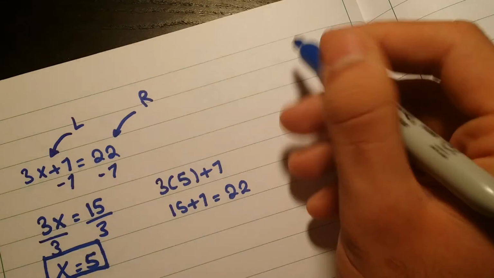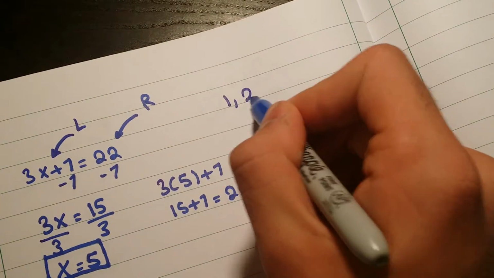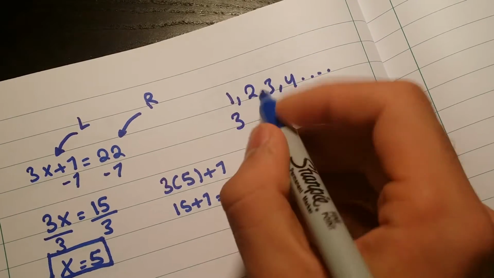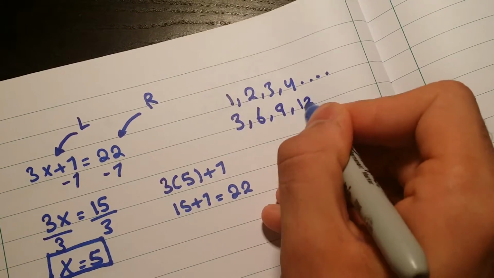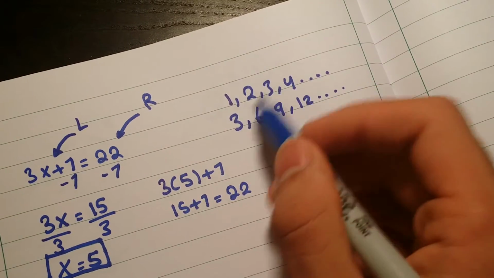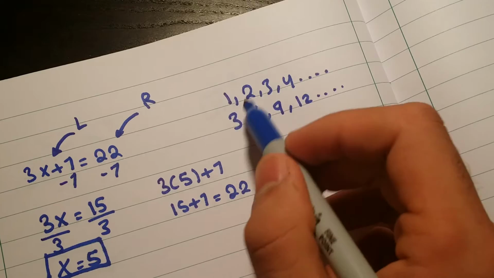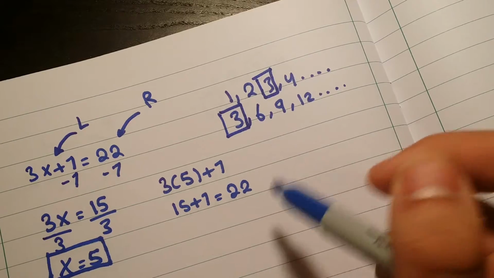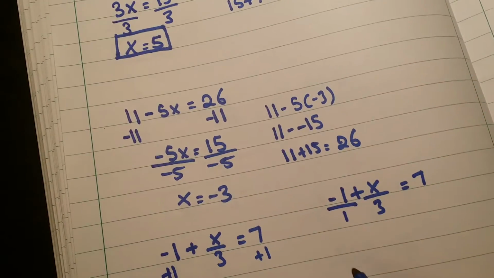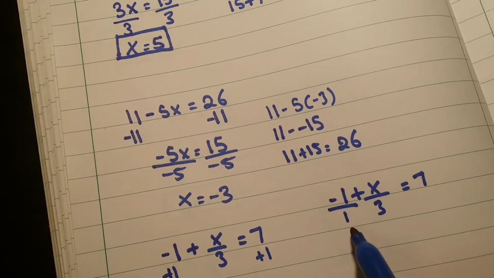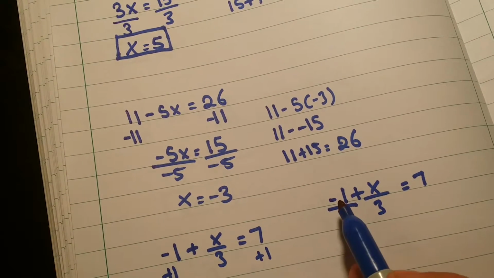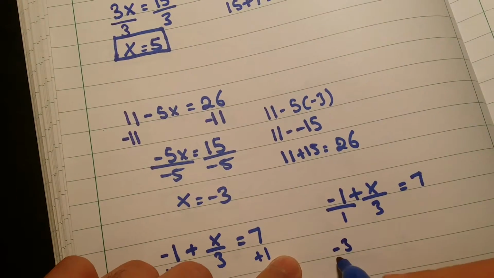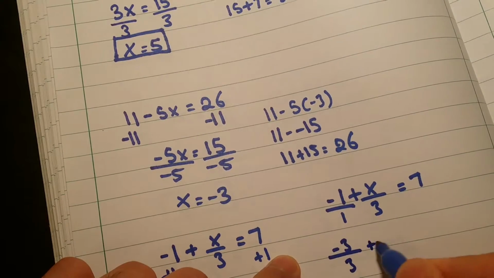So what's the lowest common multiple between 1 and 3? If we list out the multiples of 1, we have 1, 2, 3, 4, and so on. And then the multiples of 3: 3, 6, 9, 12, and so on. So what is the lowest common multiple? What is the number that is common between them, and it's the lowest one? Well, obviously it's 3. So this one is already 3. We have to change that one by multiplying its denominator and numerator by 3. Whatever you do to the denominator, you also do to the numerator. So negative 3 over 3 plus x over 3.